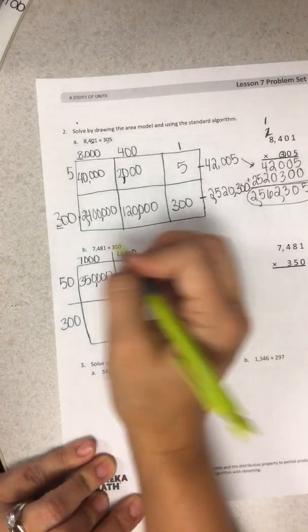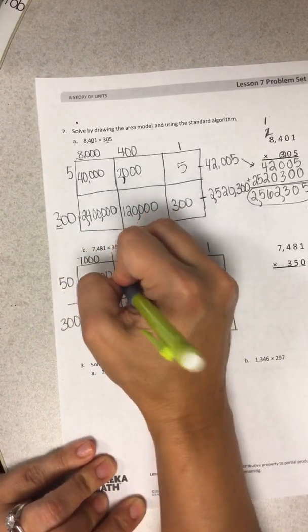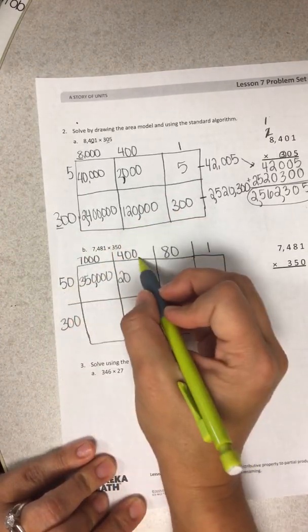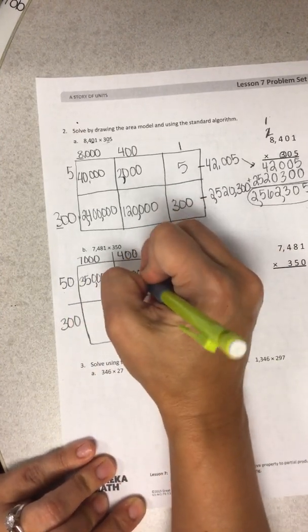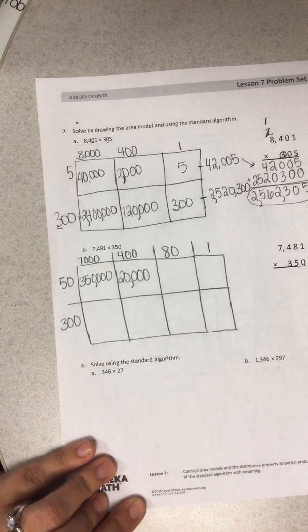Okay. 5 times 4 is 20. And then I've got 10 times 100 is 1,000. But remember, 1, 2, 3 zeros. Not 3 zeros in all, but I have to add an additional 3.